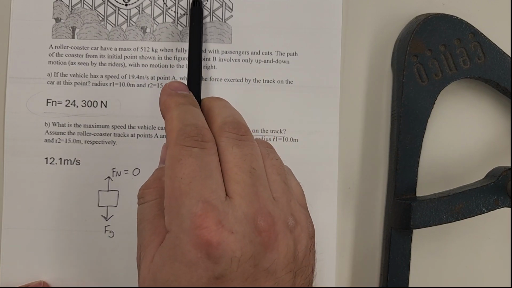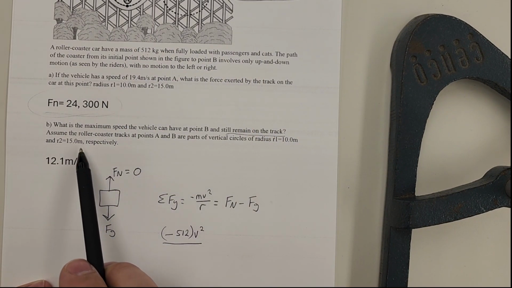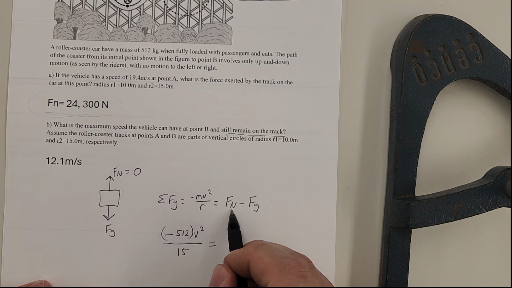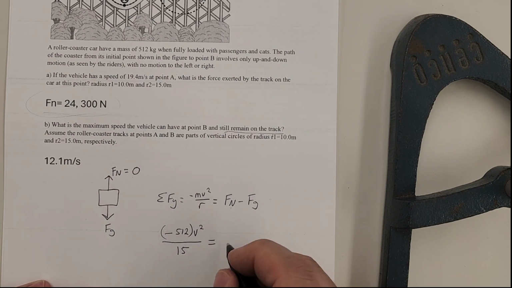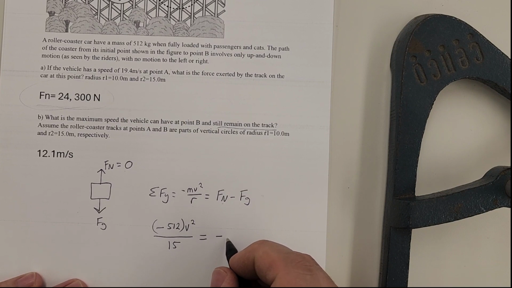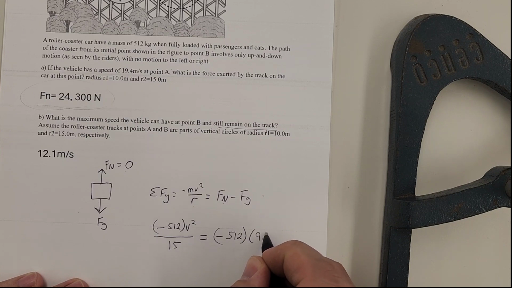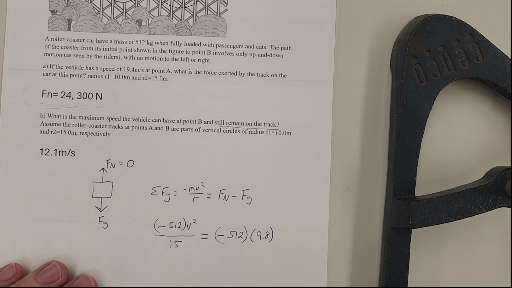R would be R2 now, since it's the top, so R2 is 15. And that's equal to, if the normal force is equal to 0, we can just say 0 minus mg. So m again is 512, times 9.8.